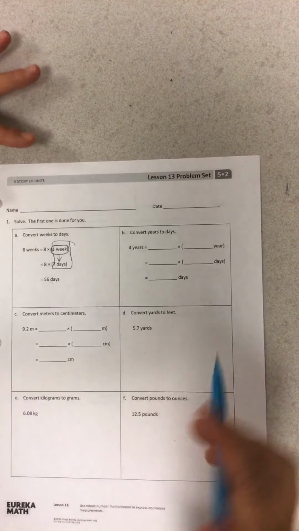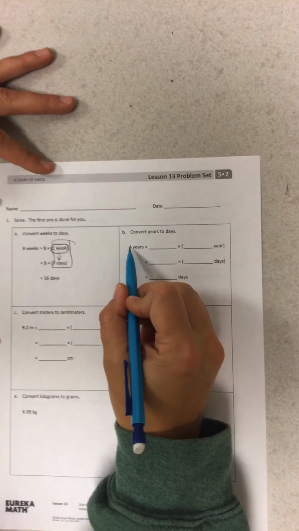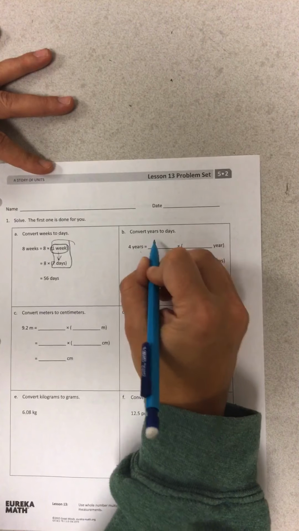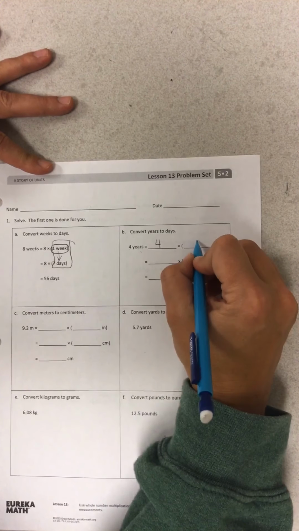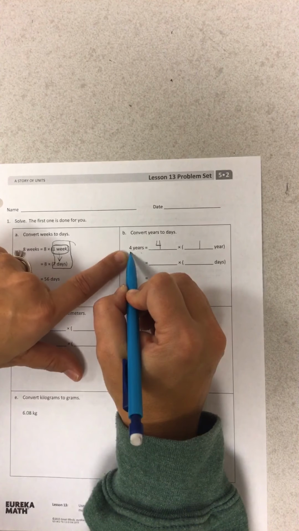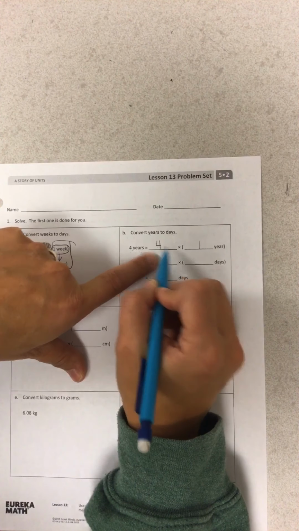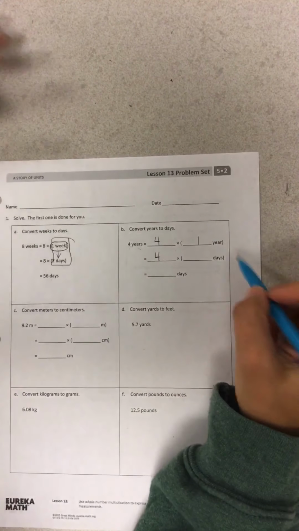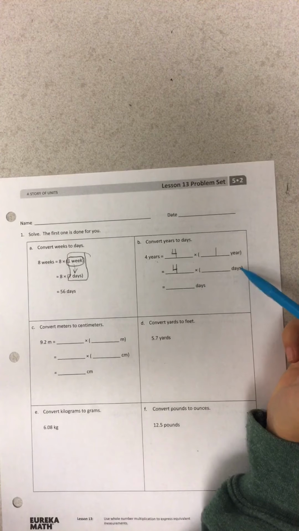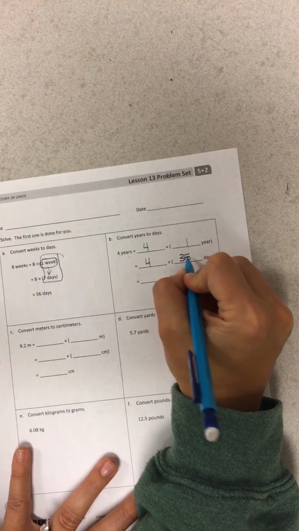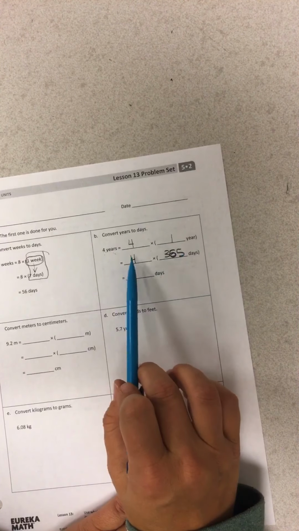All right, so I'm going to convert years into days. I want to convert 4 years into how many days? If I were just to write this out, I have 4 years, so it's going to be 4 times 1. Basically, I've separated this number from the label. So I've got 4 times 1 year. I'm going to keep this 4. And if you think about it, how many days are in 1 year? Well, I've got 365 days. So I know I'm going to multiply 365 times 4.